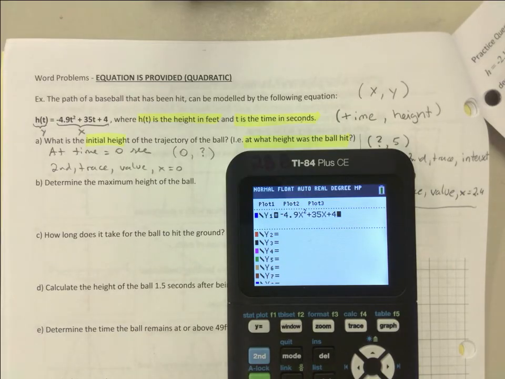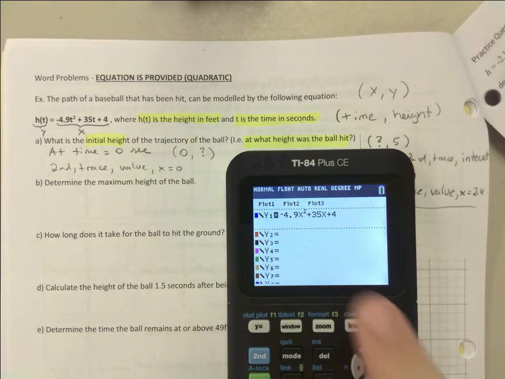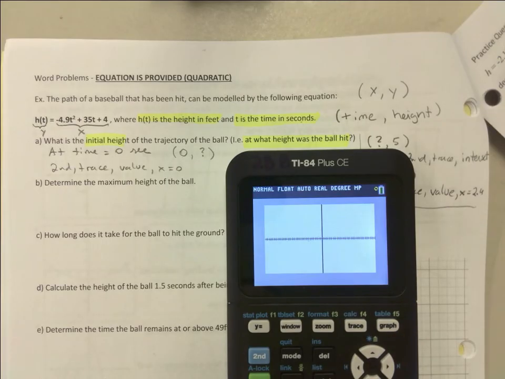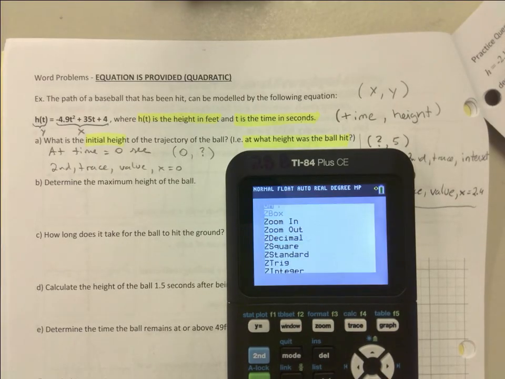We're expecting this to be pointing down, right? Sometimes I walk around on the exam and there's a question like this and the parabola is pointing up, and I'm like, don't you notice? So make sure that if it's negative, it should be pointing down. And by the way, a baseball doesn't keep going up, does it? Just think of the context. Hit graph. Not bad. I'm going to go zoom standard here, just so we all see the same thing. If you want to see the same thing I'm seeing, zoom standard.